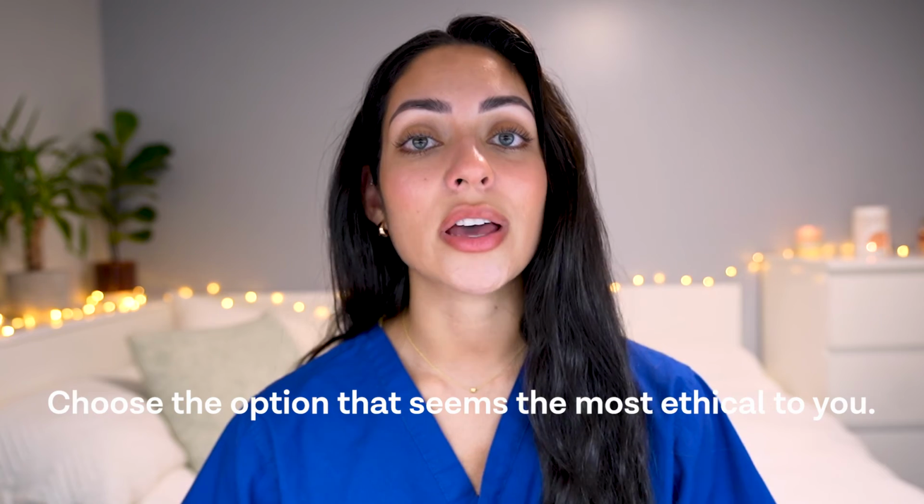Sometimes the course of action that you yourself would take might not be listed out or might not be presented in the scenario. However, don't let this distract you from the question. You have to focus on what is given to you in the scenario and in the questions, and choose the option that seems most ethical to you.